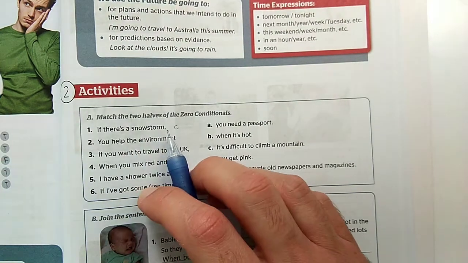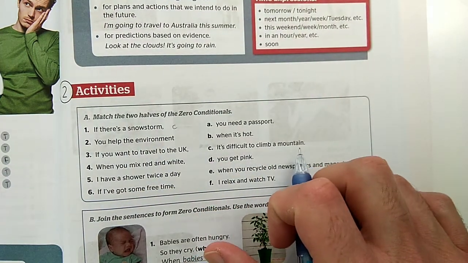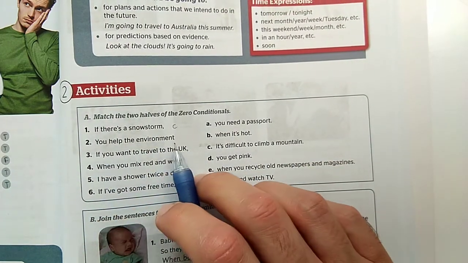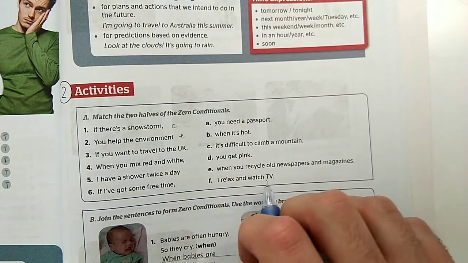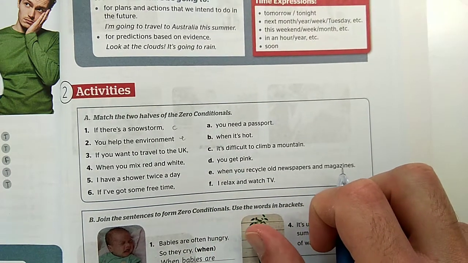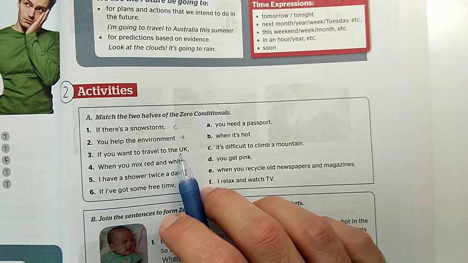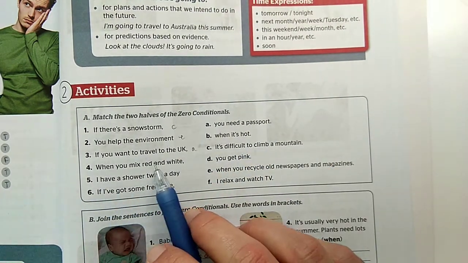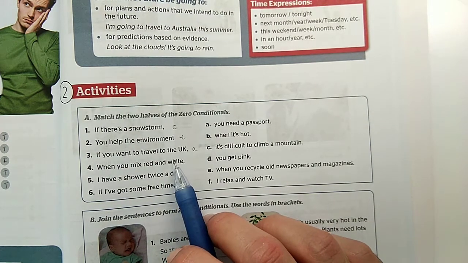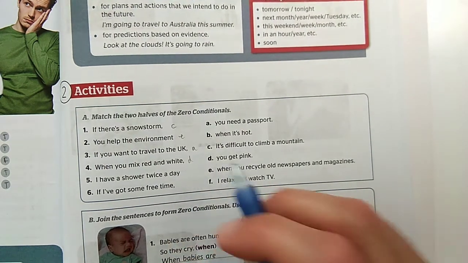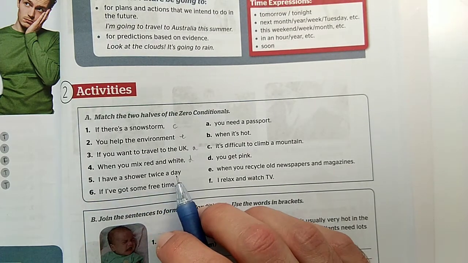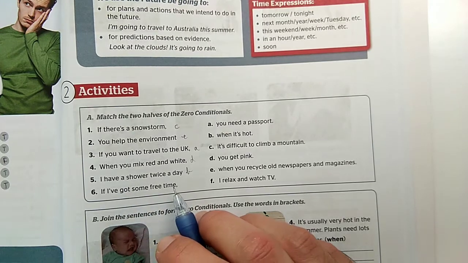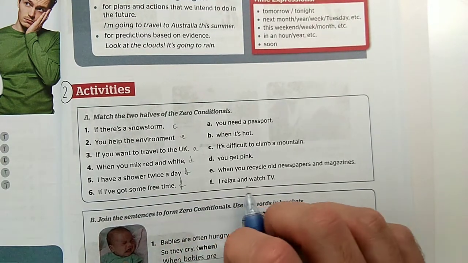So if there's a snowstorm, it's difficult to climb a mountain. You help the environment when you recycle old newspapers and magazines. If you want to travel to the UK, you need a passport. When you mix red and white, you get pink. I have a shower twice a day when it's hot. And if I've got some free time, I relax and watch TV.